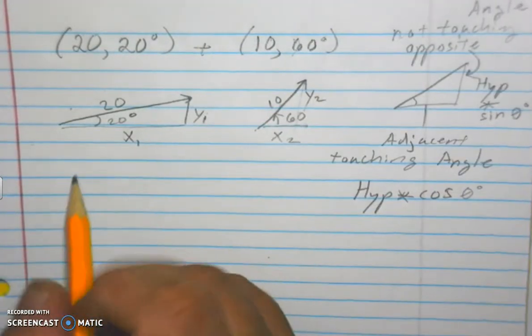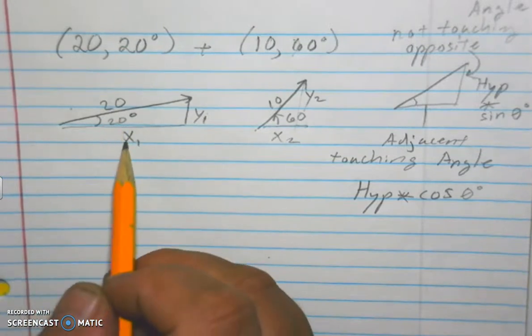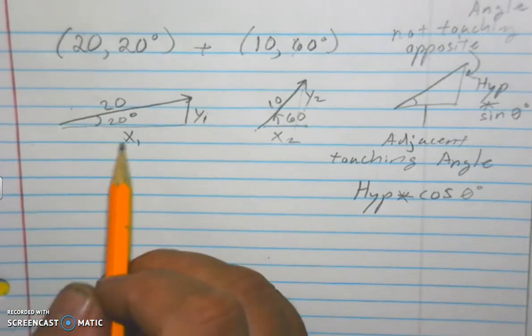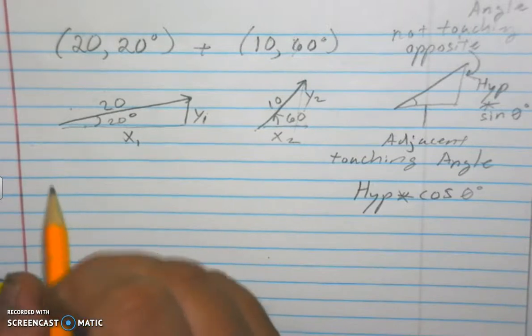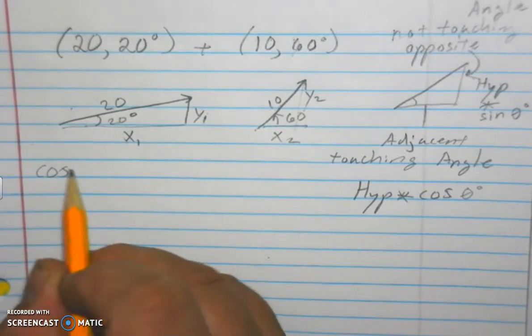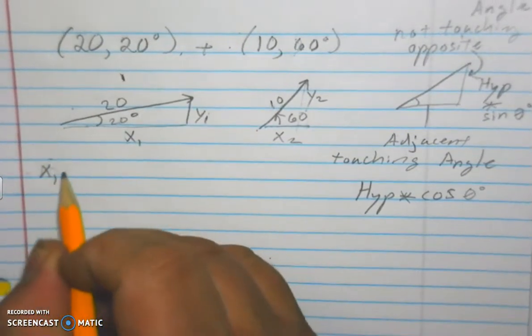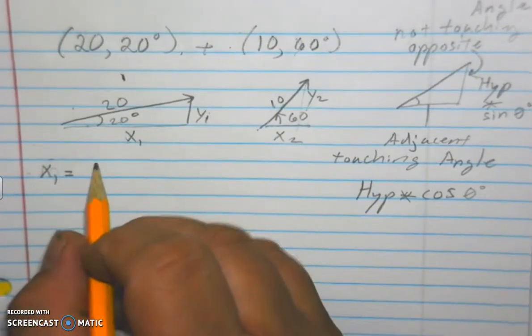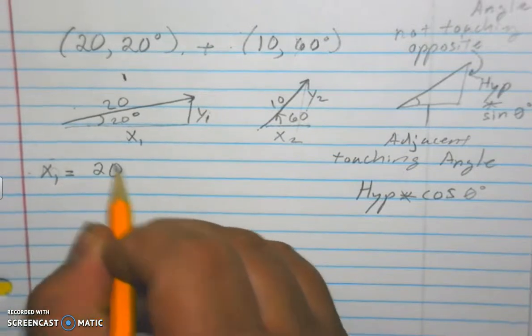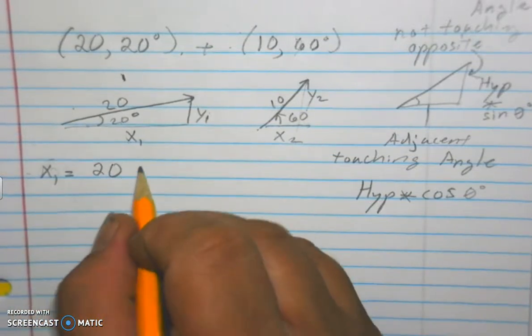Find x1, we have the hypotenuse, we have the angle, and this uses cosine because it's touching the angle, so that means it's adjacent, so use cosine. So again, cosine, so rather x1 equals 20 times the cosine.